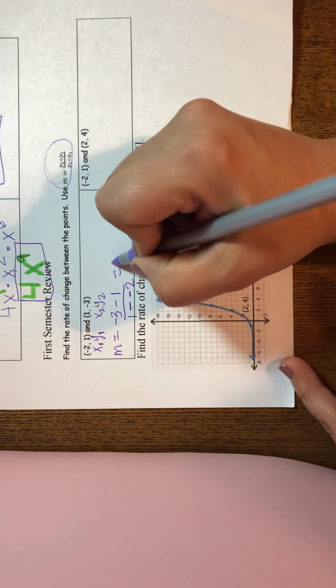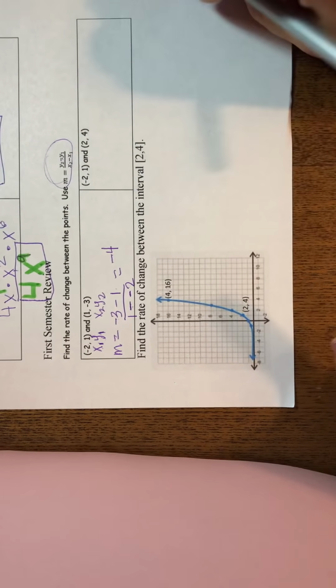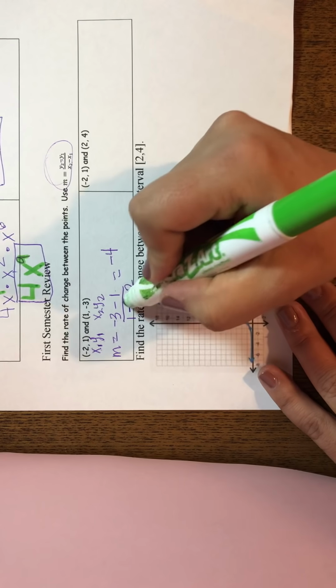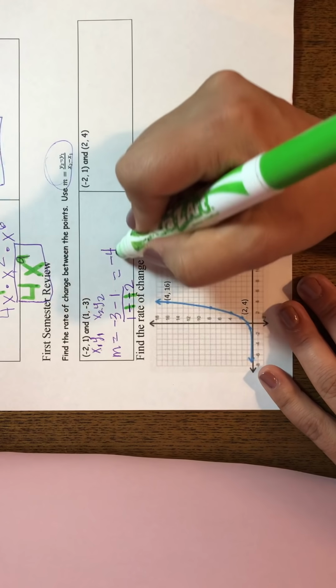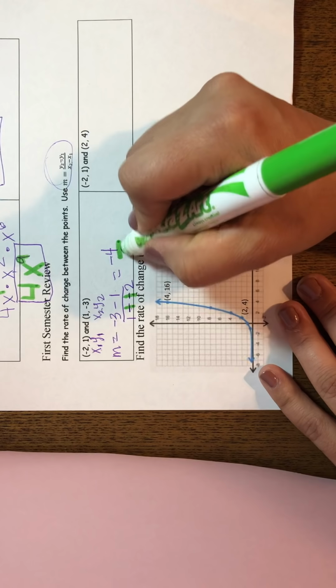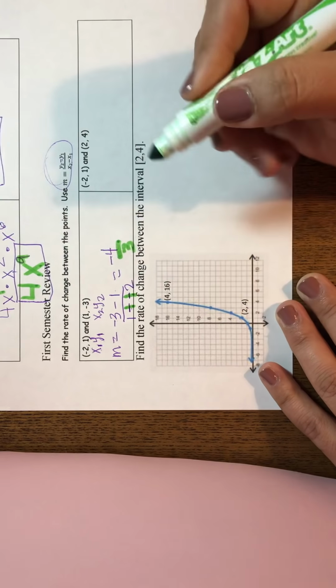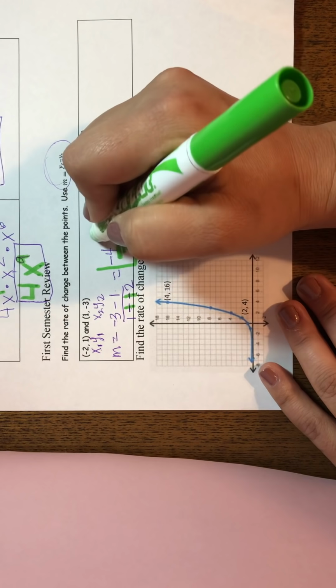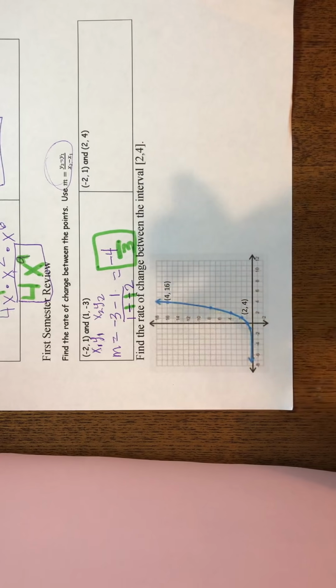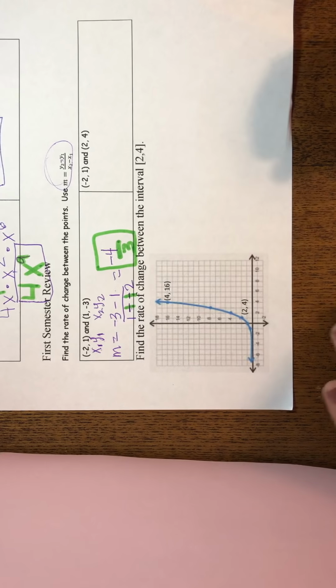So negative 3 minus 1 is a negative 4. Then when you have 2 minuses in a row, they become a plus. So that's going to be 1 plus 2, which is 3. That doesn't reduce, and 3 does not divide 4, so we're just going to leave it as negative 3/4.